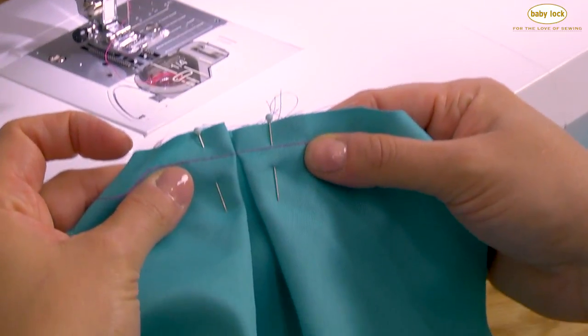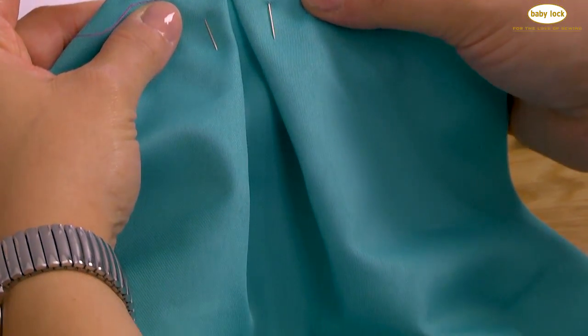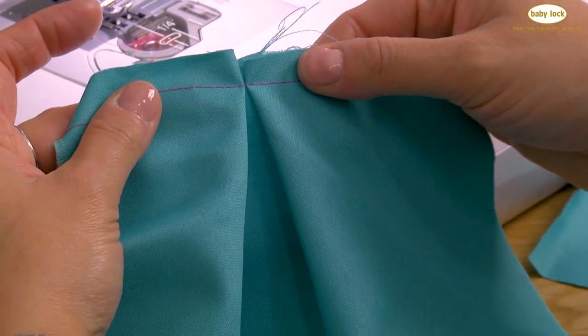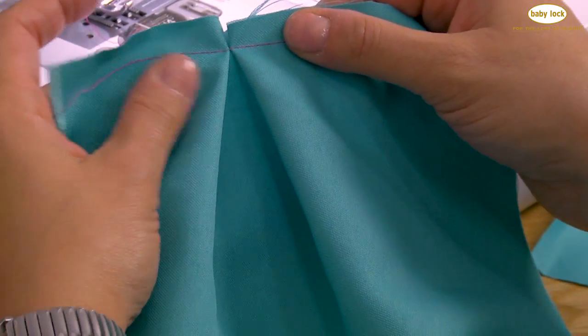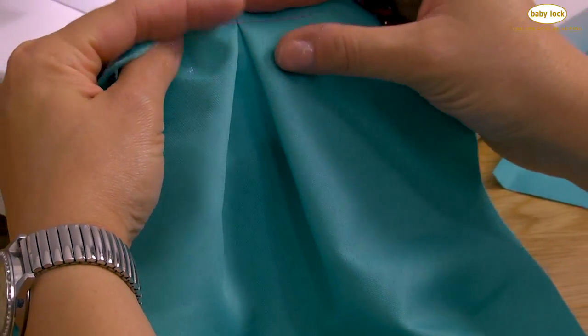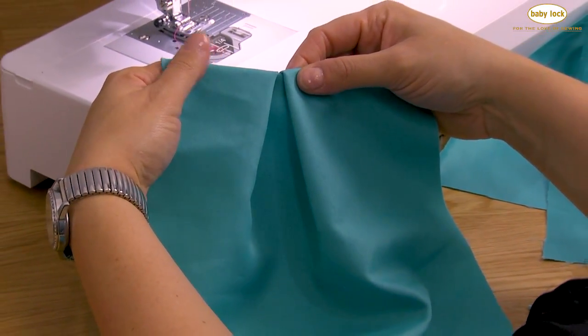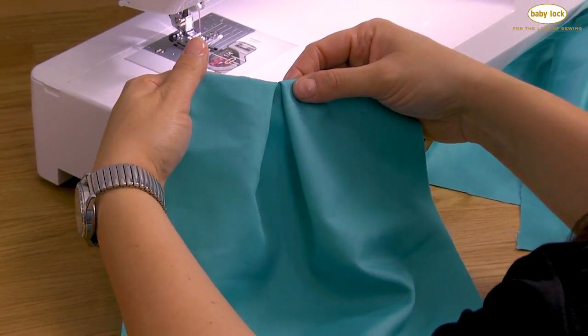Let's just take a look. It really is just like an extra hand. It's holding it together so you can remove your pins. And when you're ready to attach this to something else, you have a nice pleat. Your seam allowance is going to fall right there. And then that's what your pleat is going to look like on your garment or whatever you're sewing.